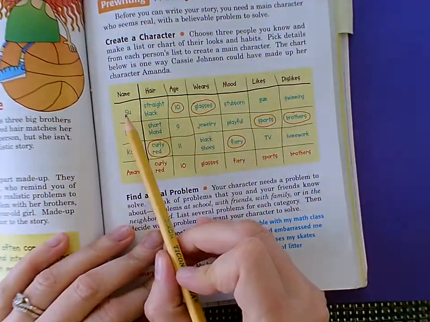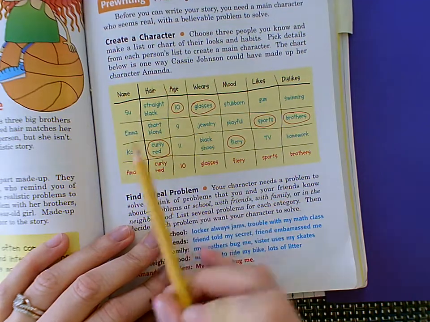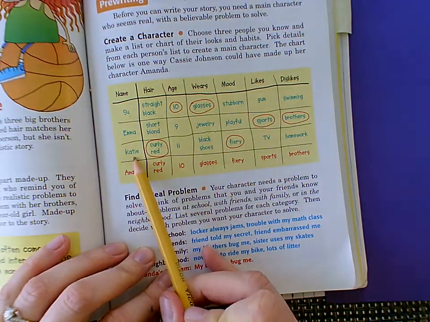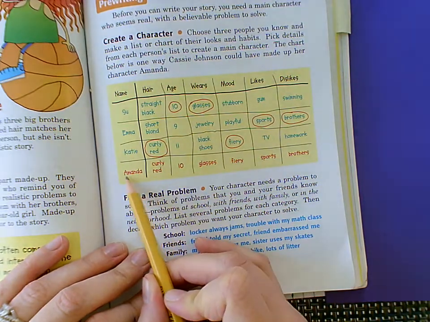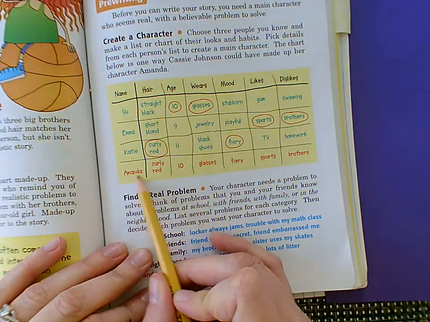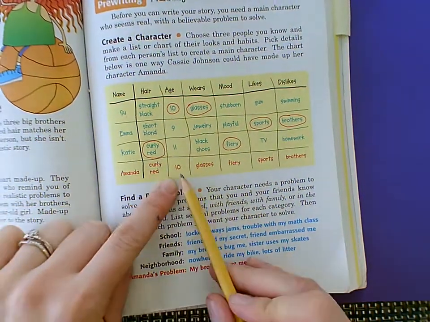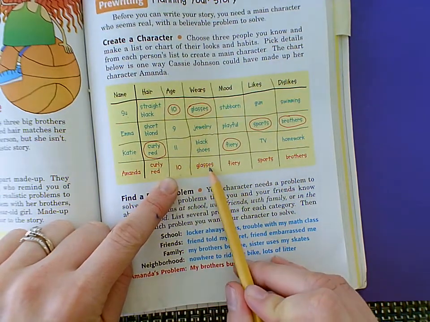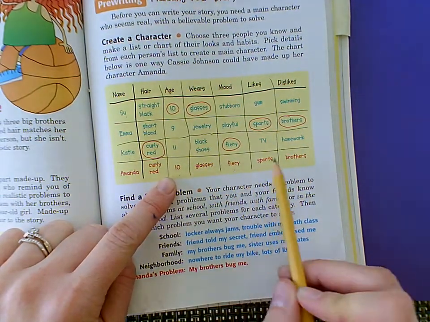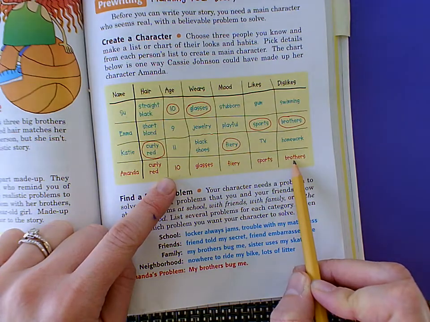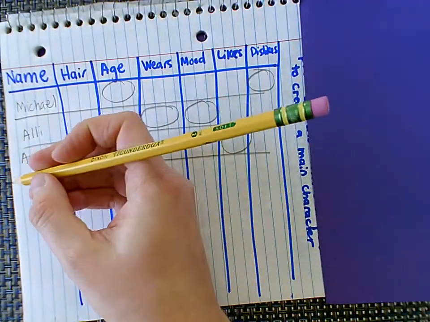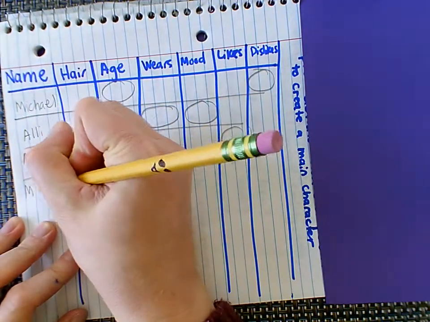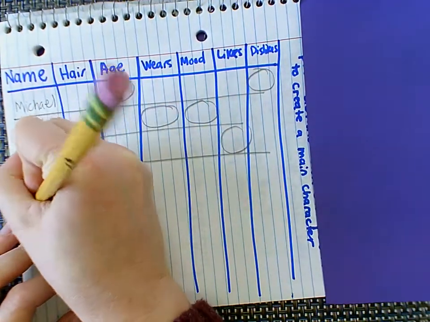See, somebody wrote about their friend Sue, their friend Emma, and their friend Katie. They created, at the bottom here, a new main character, Amanda, who has curly hair, age 10, wears glasses, has a fiery mood, likes sports, and dislikes brothers. So at the bottom, you will have created a main character.